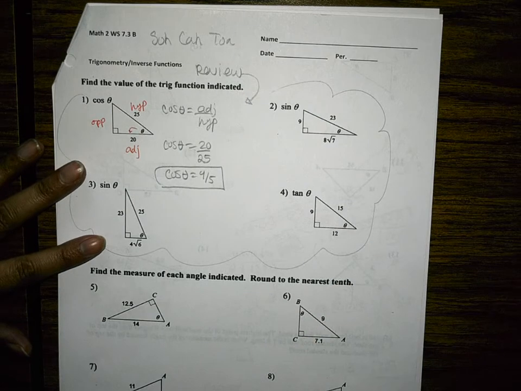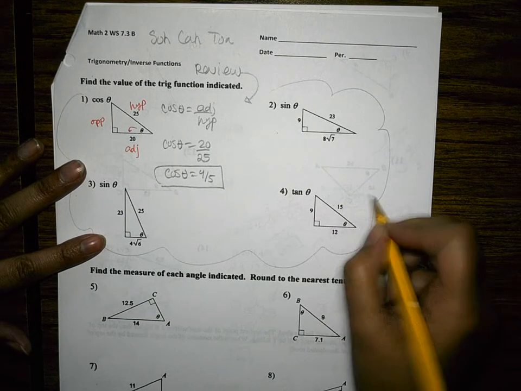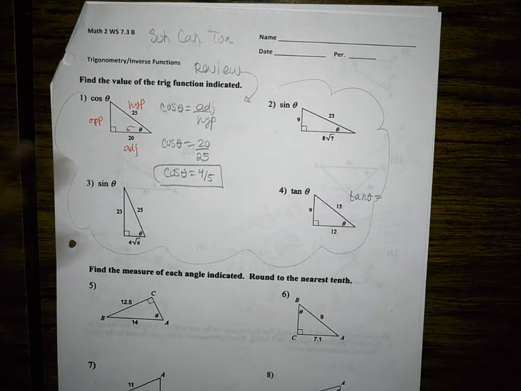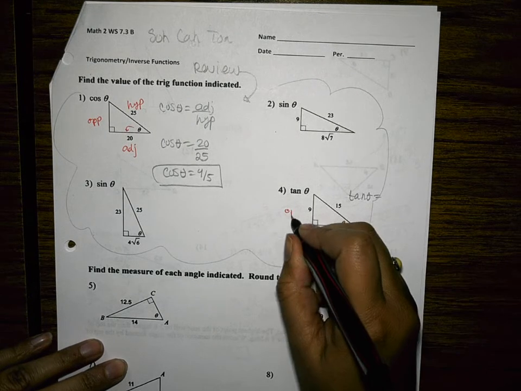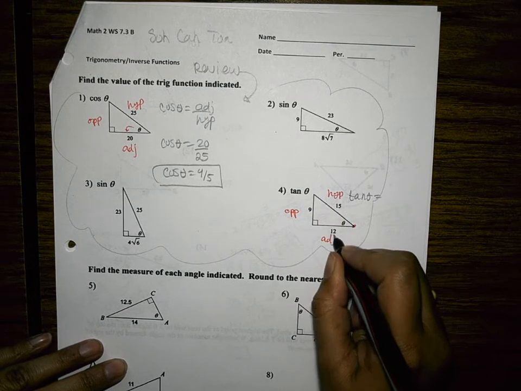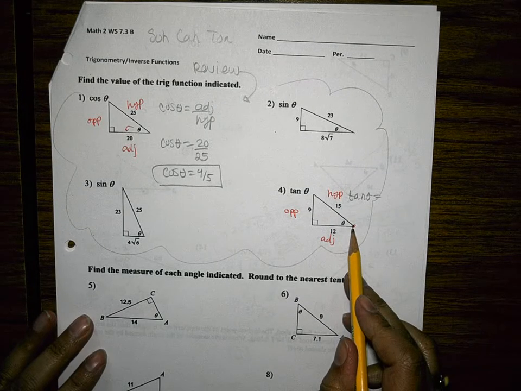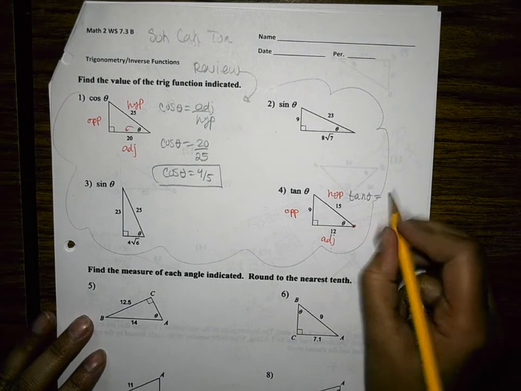Tan of theta, tangent is opposite over adjacent. So let's label those really quick. If this is theta, this is opposite, this is hypotenuse, and this is adjacent, and it's nice if you have it labeled. Tangent is opposite over adjacent, 9/12, and reduce.